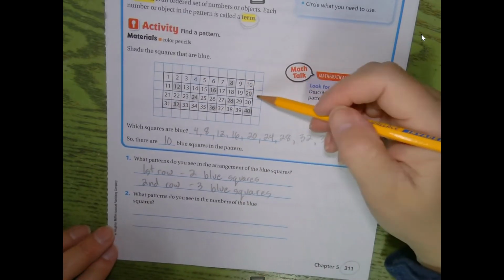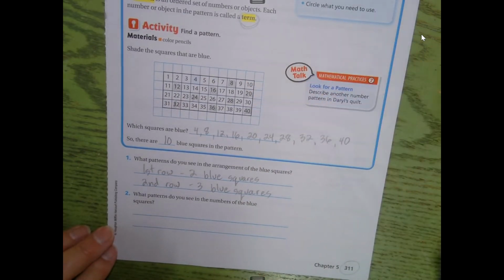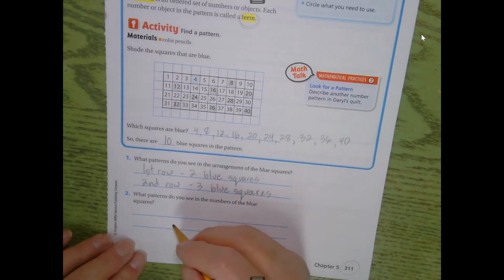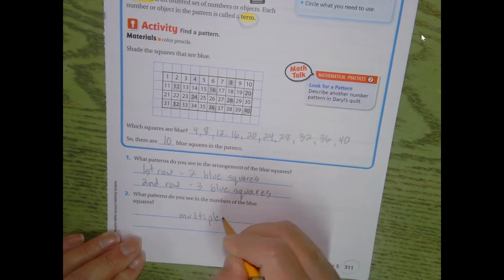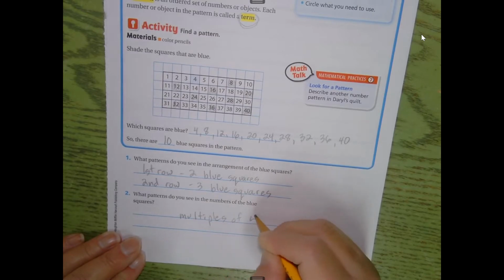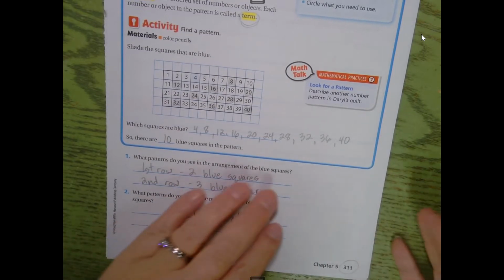So we've got 2, 3, 2, and then 3. What pattern do you see in the numbers of the blue squares? They are all multiples of 4. Okay, let's go to the next page.